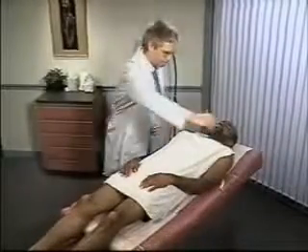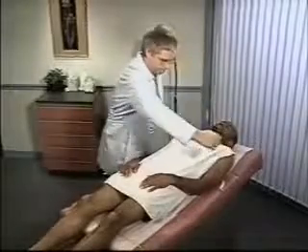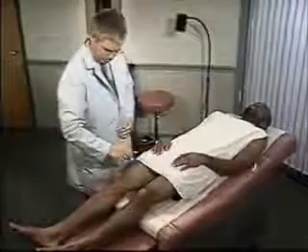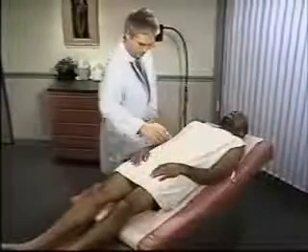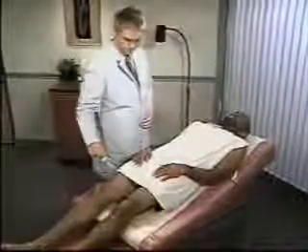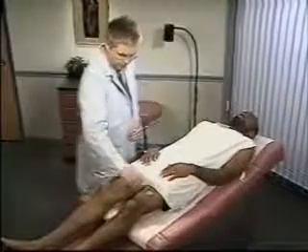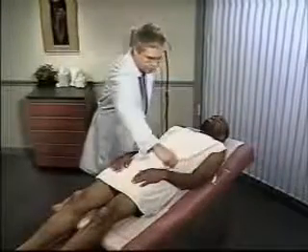Now. Arms, and legs. Now. Compare sides. Is this the same as this? Yes. Is this the same as this? Yes. Is this the same as this? Compare proximal and distal areas.